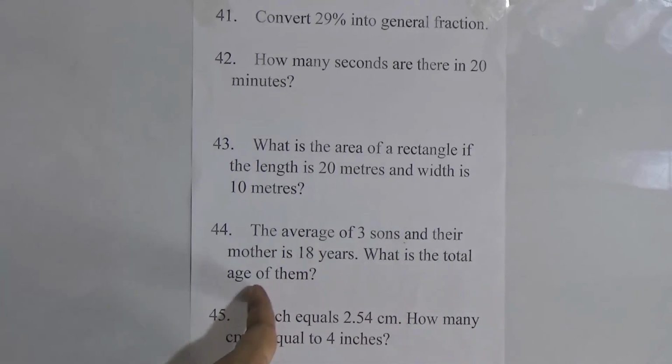What is the total age of them? 45: 1 inch equals 2.5 centimeters. How many centimeters are equal to 4 inches? That means you multiply these two numbers and you get the answer. I hope you have understood.